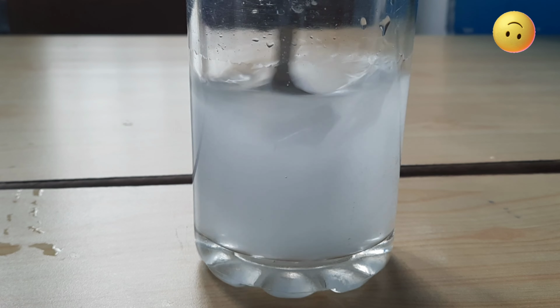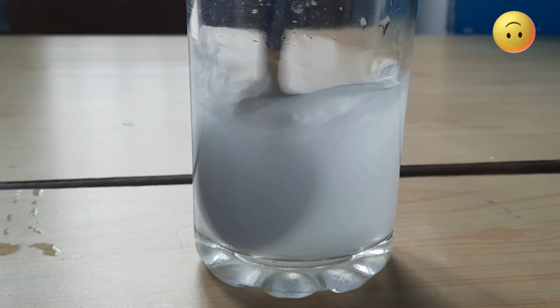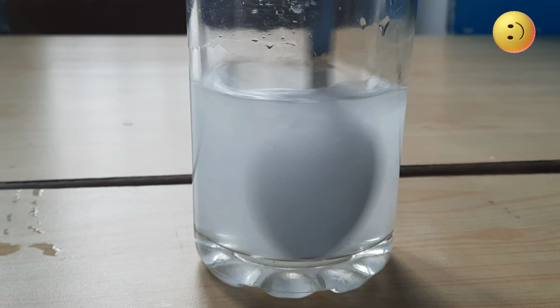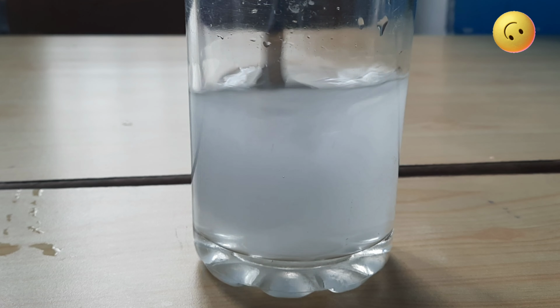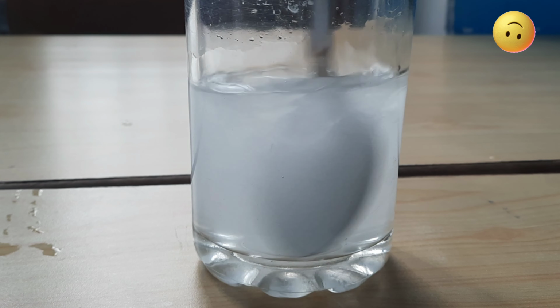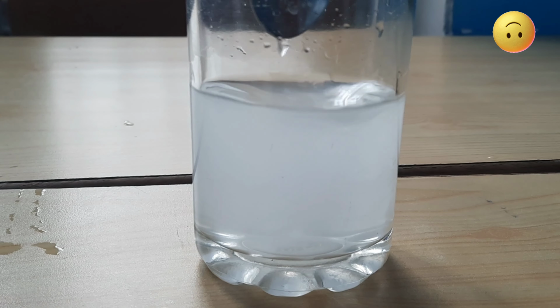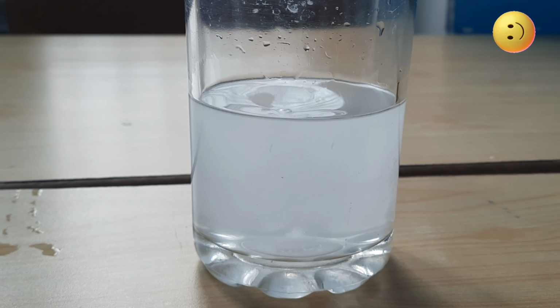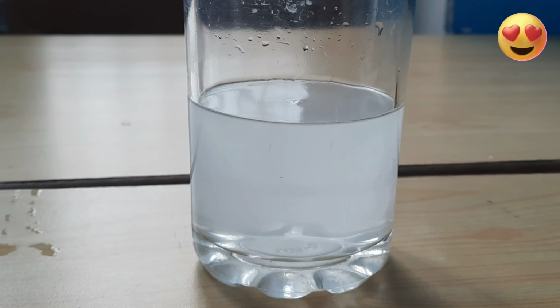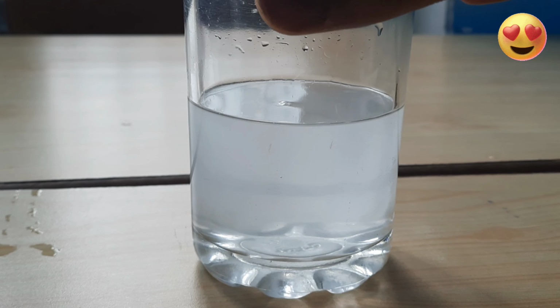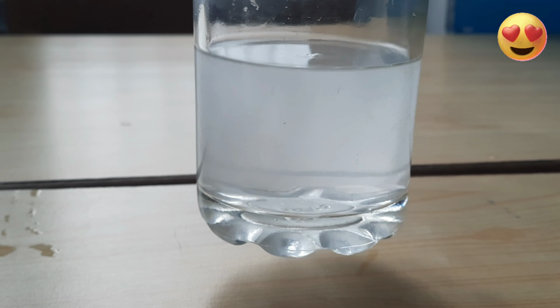So as of now you can see this solution is unsaturated because we are able to add more solute in it. Let's see if there is any salt left at the bottom. Can you see any salt which is left in the bottom? No, I cannot.